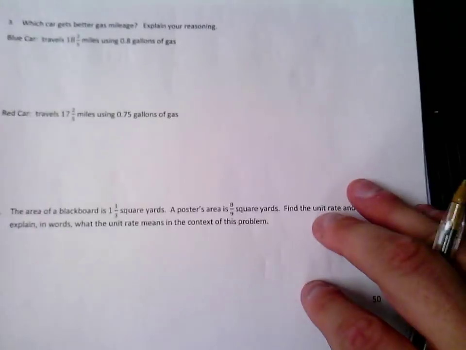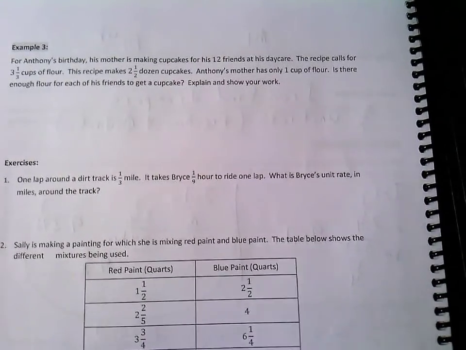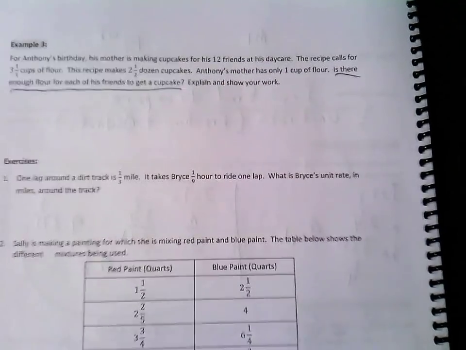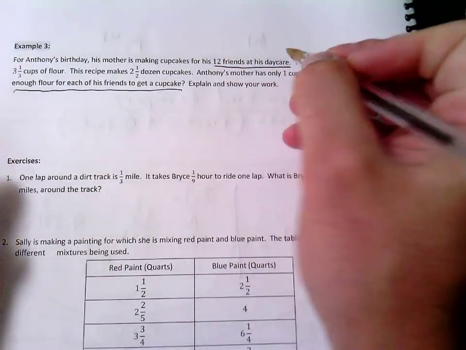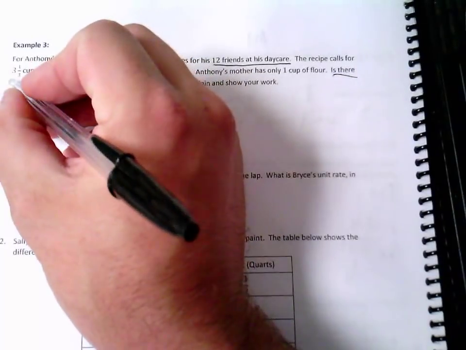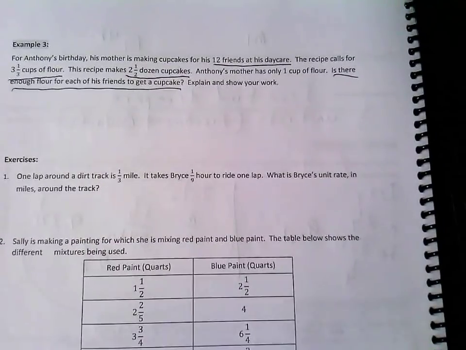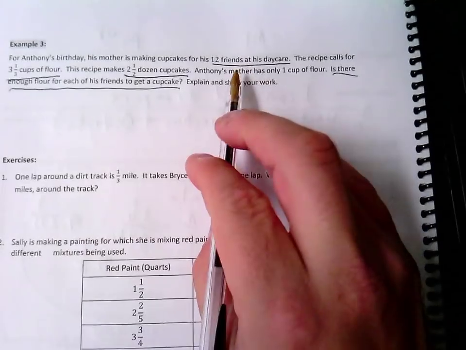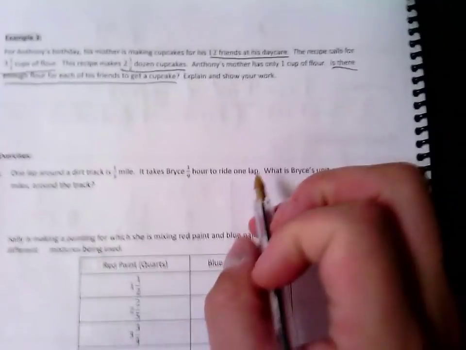One last example, and this is a little more challenging. Is there enough flour for each of his friends to get a cupcake? All right, let's do some work. For Anthony's birthday, his mother's making cupcakes for 12 friends at his daycare. The recipe calls for 3 1/3 cups of flour, and it makes 2 1/2 dozen cupcakes. Anthony's mother has only 1 cup of flour. Is there enough flour for each kid to get a cupcake?